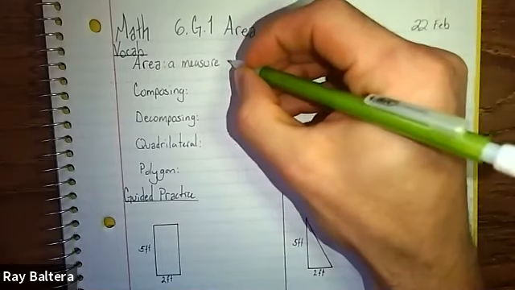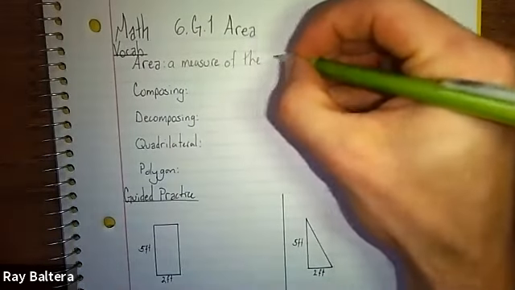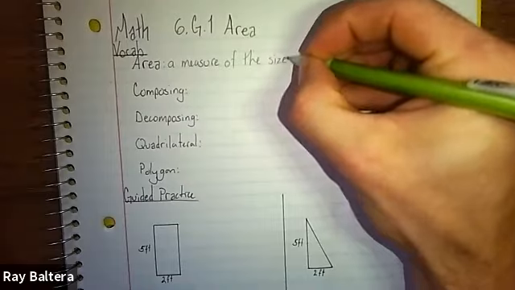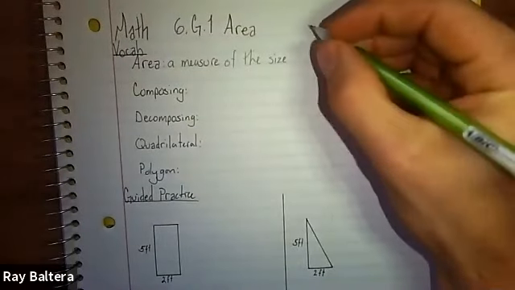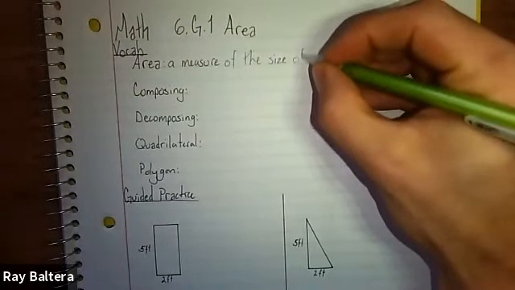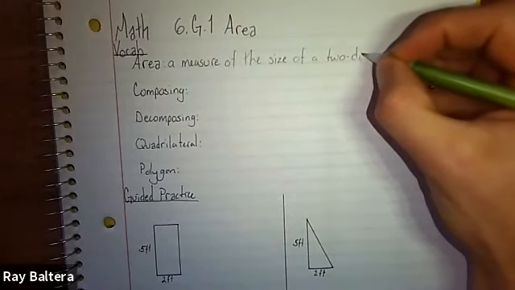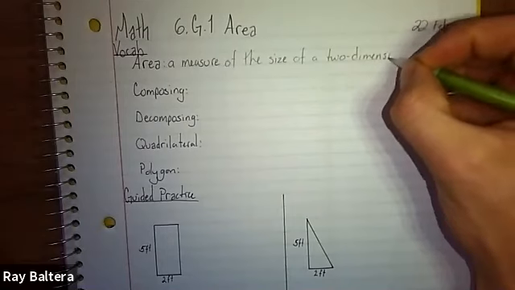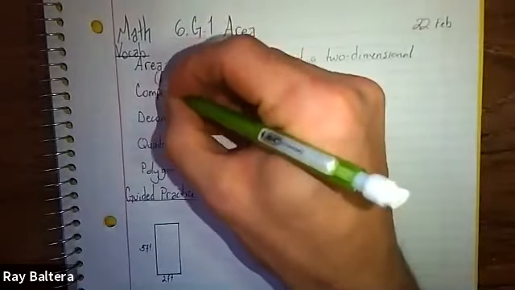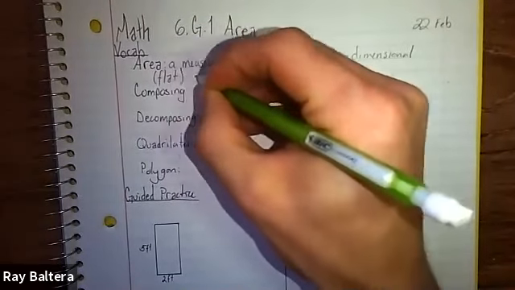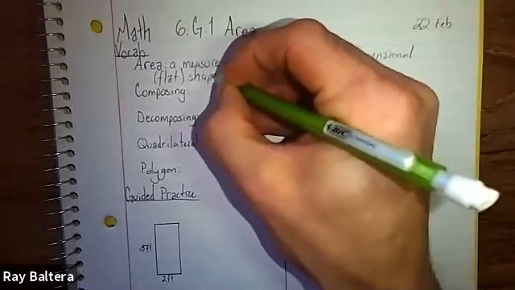Area is a measure of the size of a two-dimensional or flat shape.